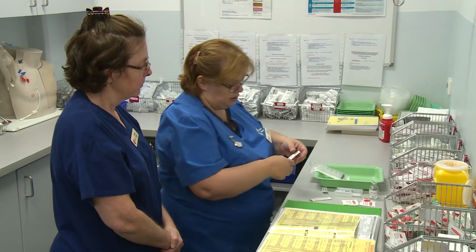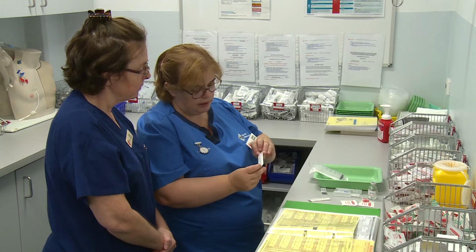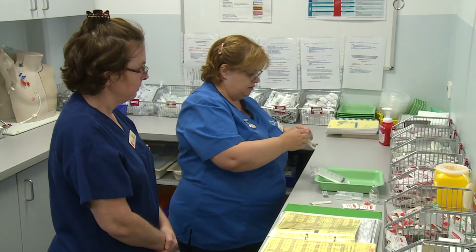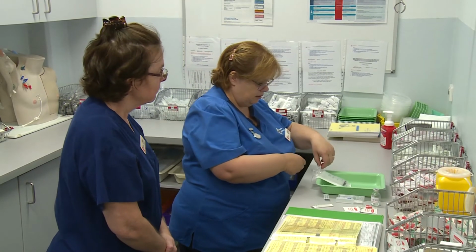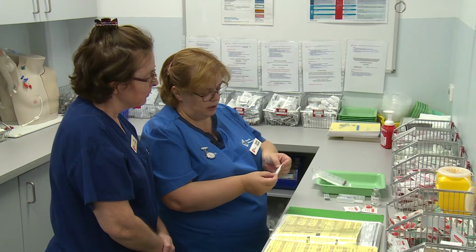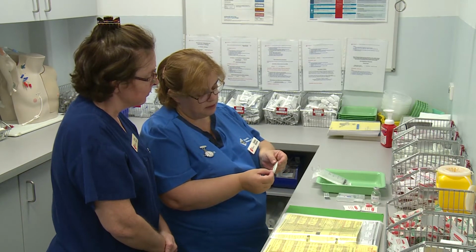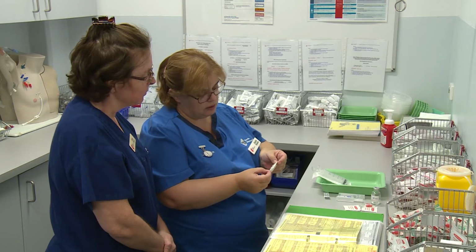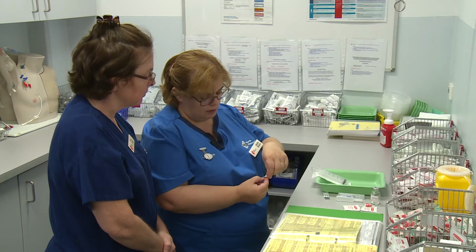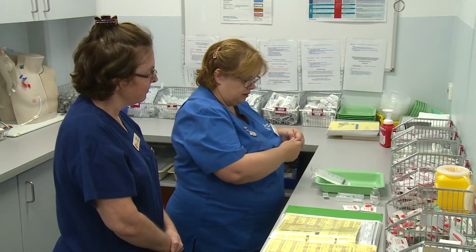I have a drawing up needle and that expires 2023, and the integrity of this packaging is intact too. And my vial access cannula, or BD blunt plastic cannula, is intact, and that expires in 2023. Okay, so that's ready to go.